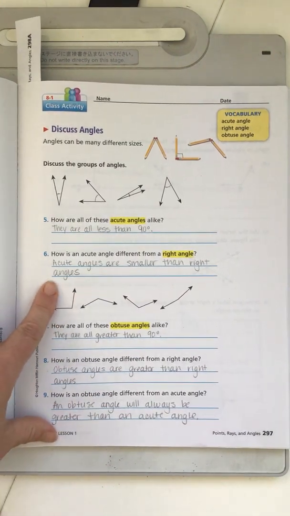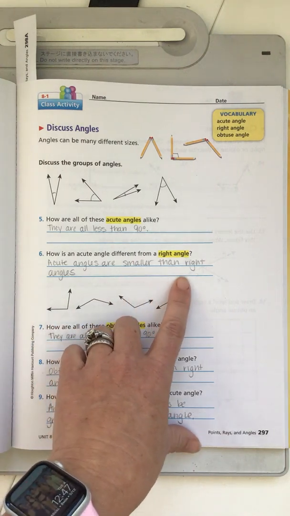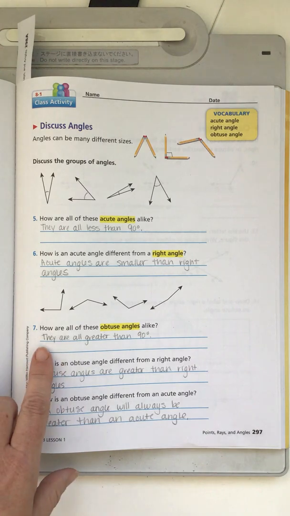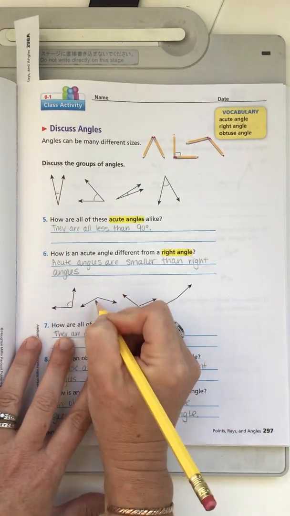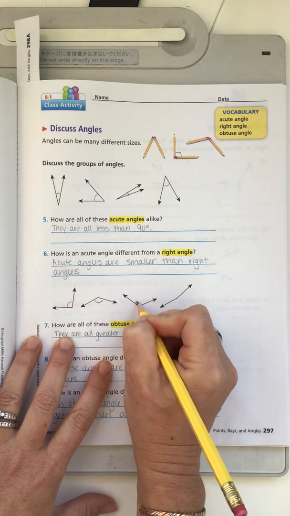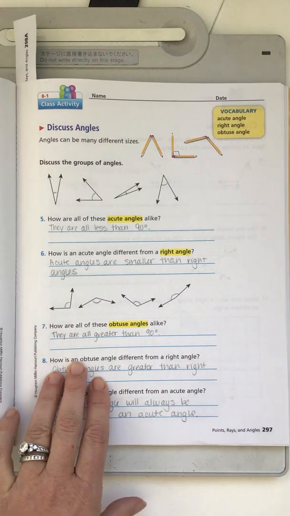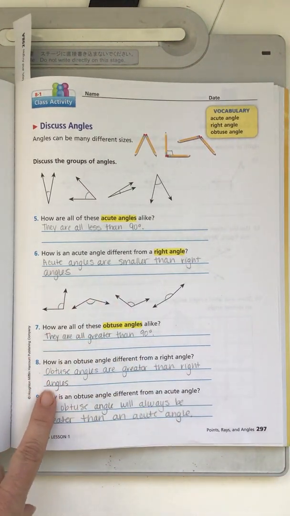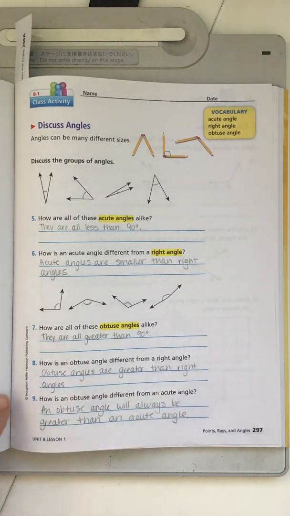How is an acute angle different from a right angle? Well, acute angles are smaller than right angles. How are all of these obtuse angles alike? So they're all greater than 90 degrees. So we're looking at this part in here, the opening of the angle. Oh, that one's really close to a straight angle. And they're all going to be greater than 90 degrees. How is an obtuse angle different from a right angle? Well, they're greater. Obtuse angles are greater than right angles.